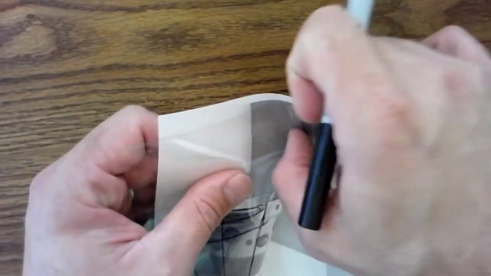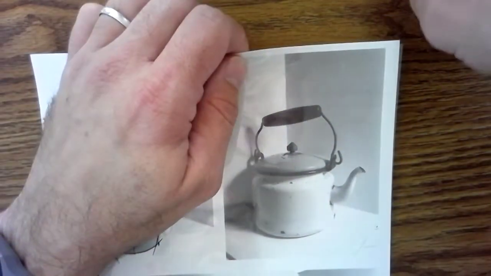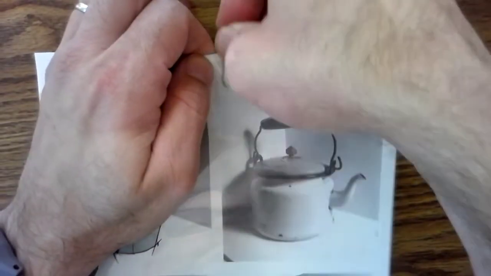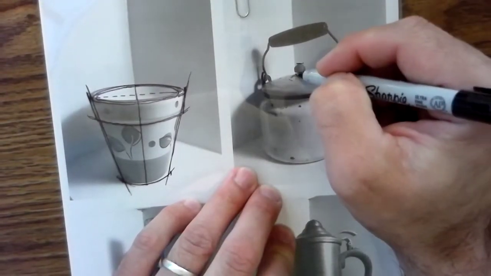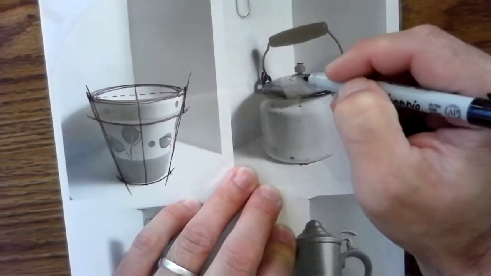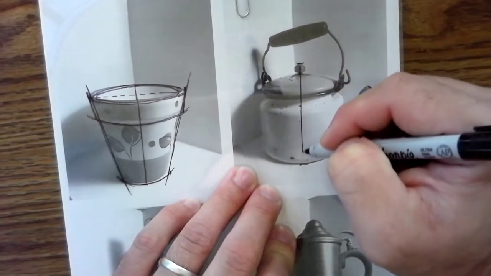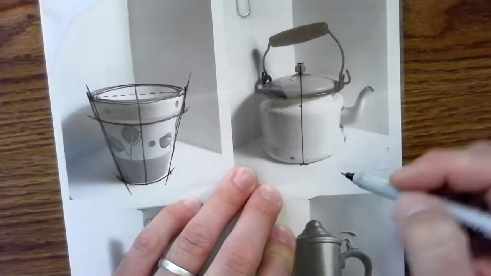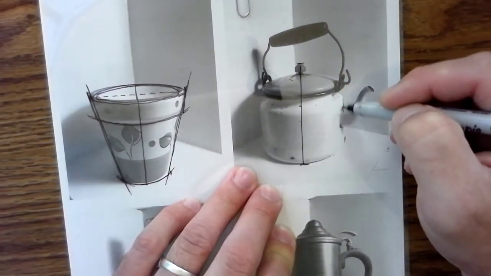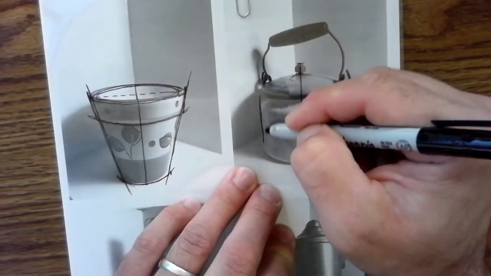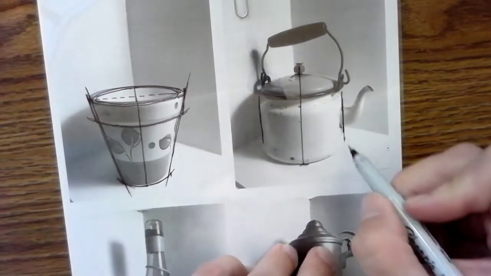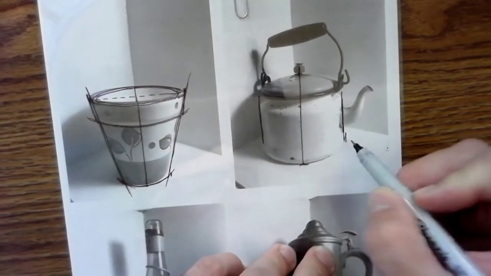So I'm going to continue on these other shapes the same way, starting with the most basic. Here's the top, here's the bottom, here's my line of symmetry. What's my width? This is a cylinder. So the cylinder is out here, but there's also a little bit of a hip right down here.